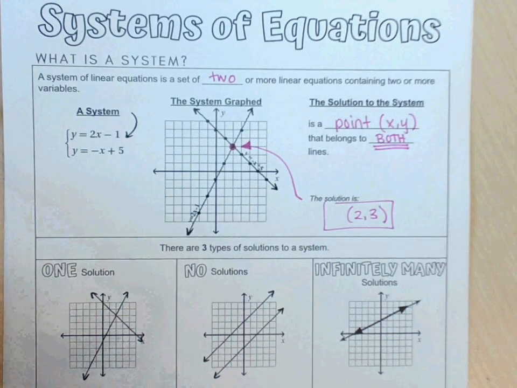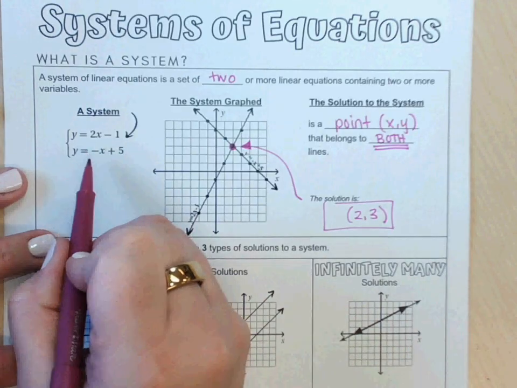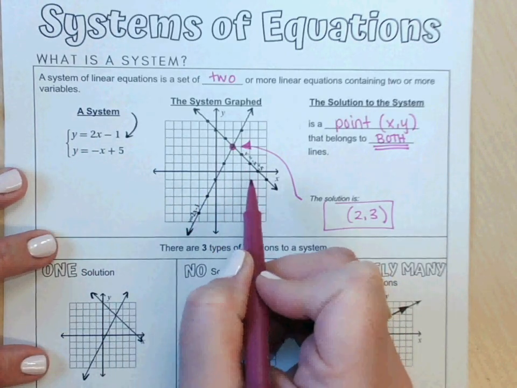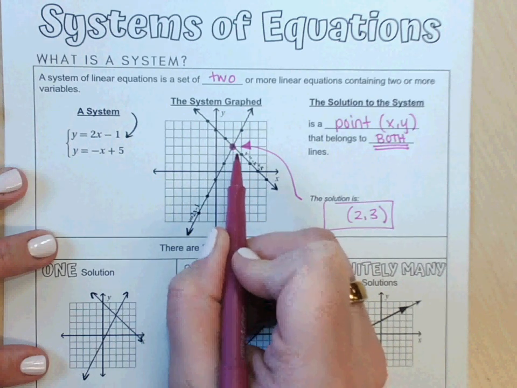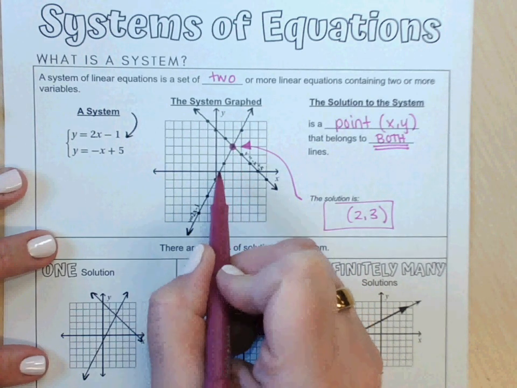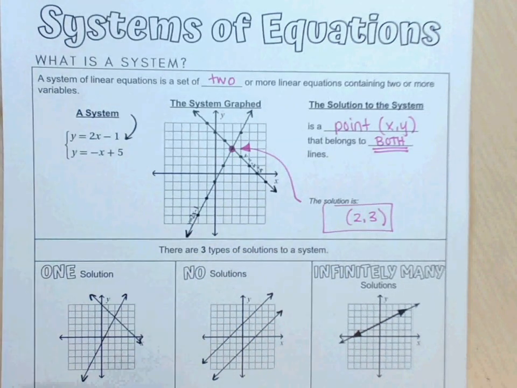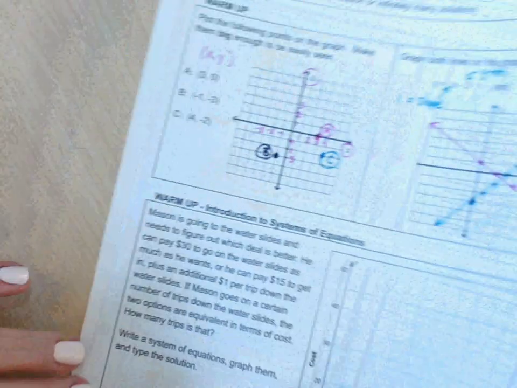So to recap, a system of equations is any time you're using two or more equations, and then when you graph them, the answer to the solution is the one point that they have in common. So in this case, the solution was 2, 3. So now let's go back to our story problem to kind of see how this would actually work in real life.